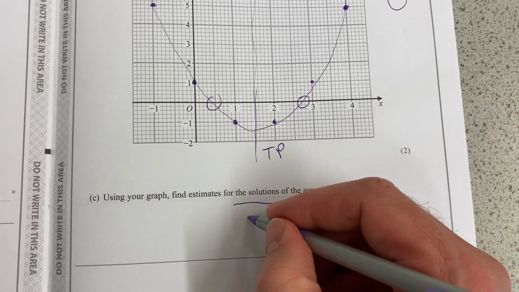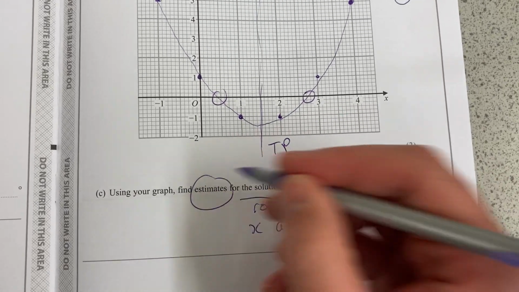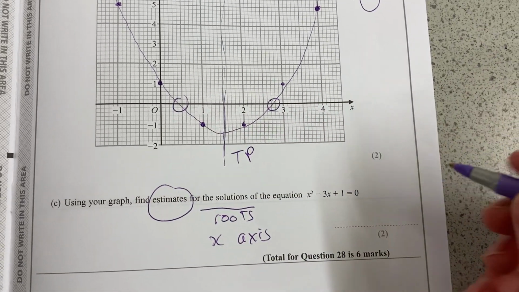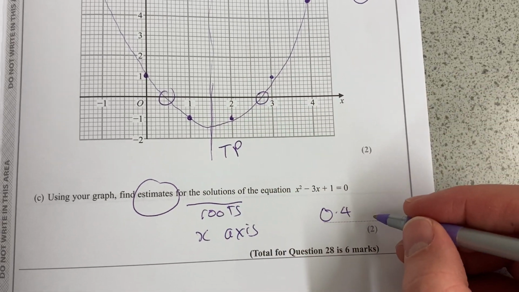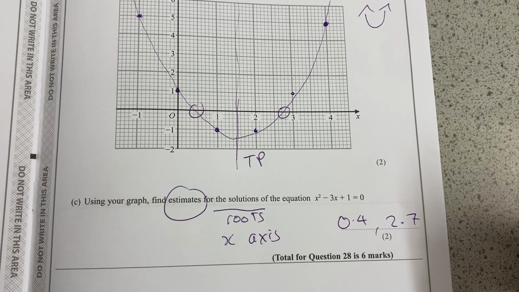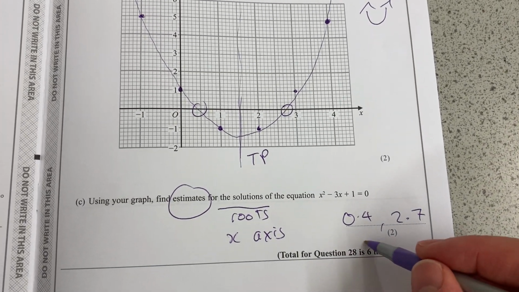For the solutions, i.e. the roots where it cuts the x-axis, it's just estimates. So I'm going to say mine is roughly 0.4 and let's say 2.7. Okay, and you could check those with the calculator or Desmos, but this is a non-calculator paper. And that's a nice 6 marks.